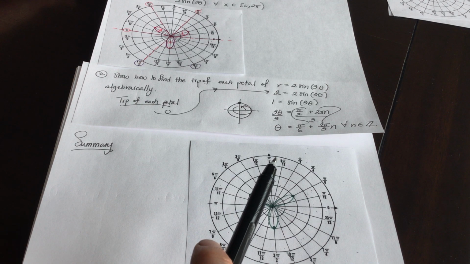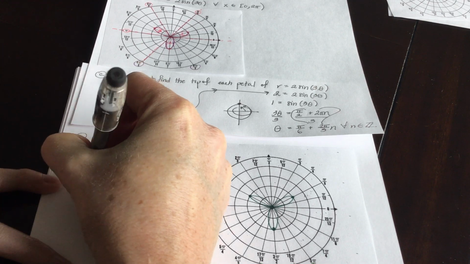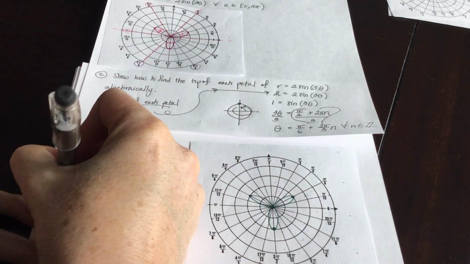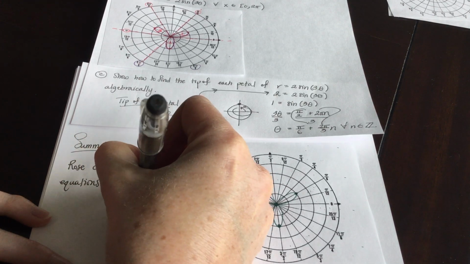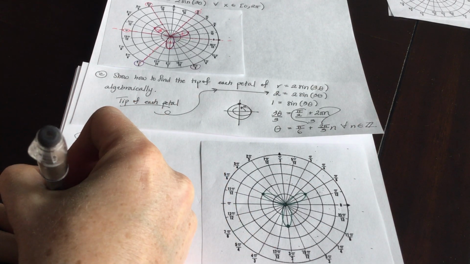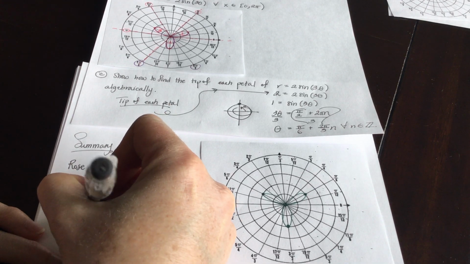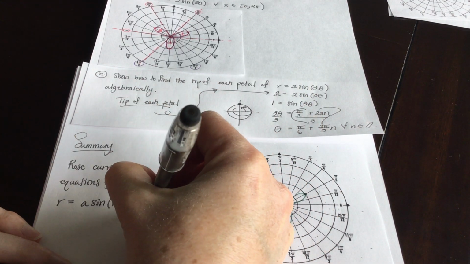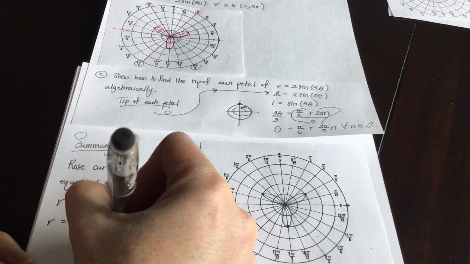I would have called them daisy curves personally, but rose curves have equations of the form r equals some arbitrary constant times sine of n times theta, or r equals some arbitrary constant times cosine of n theta.